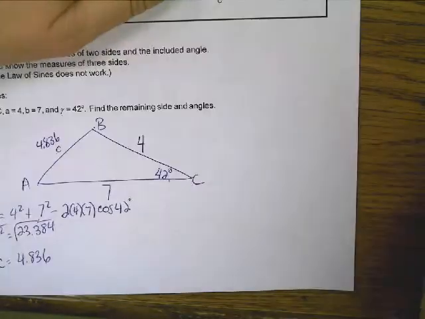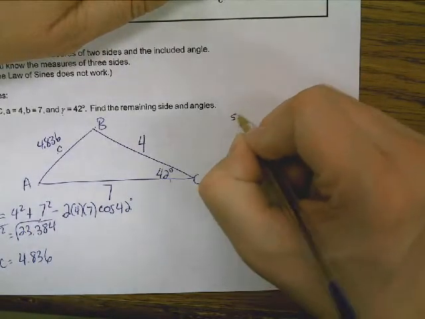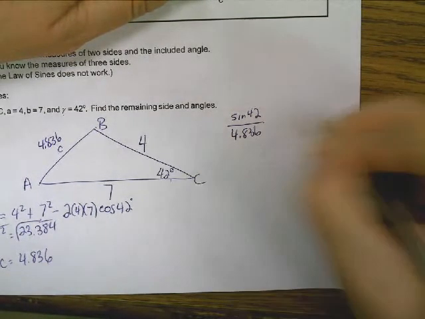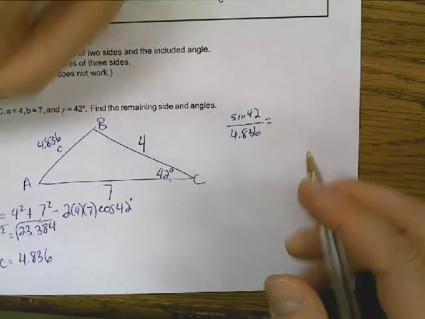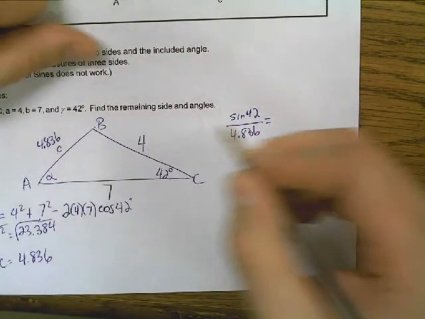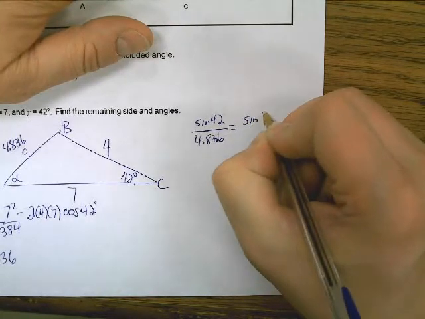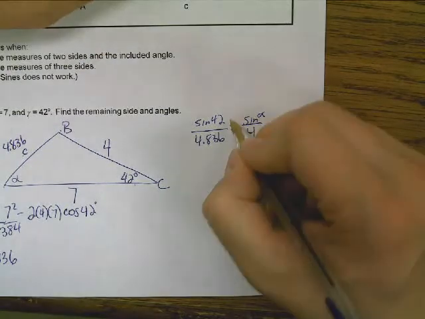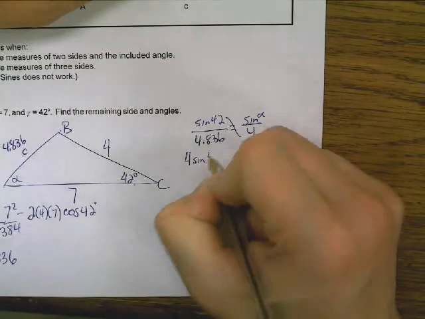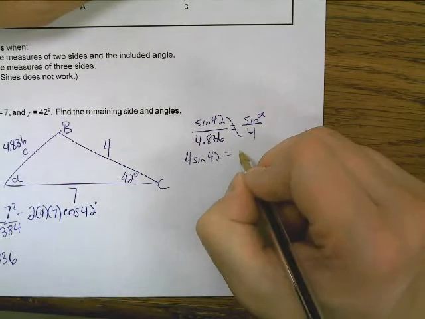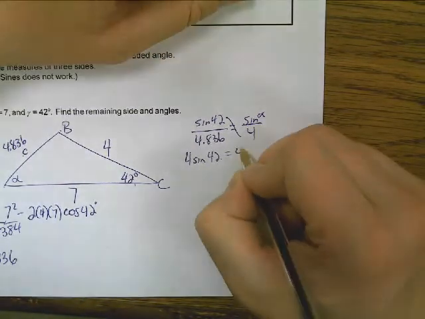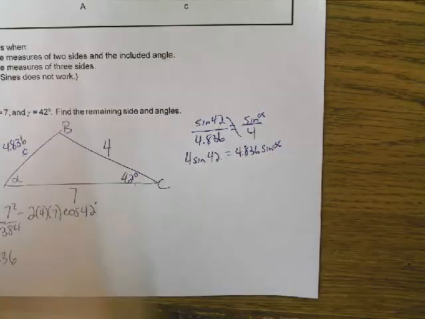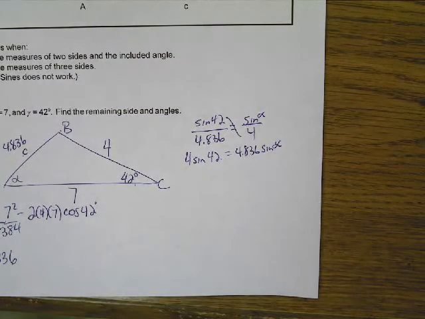I'm going to move over here. So I'm going to say the sine of 42 degrees over 4.836 is equal to, okay, let's call this alpha, the sine of alpha over 4. We cross multiply. 4 sine of 42 equals 4.836 sine of alpha.